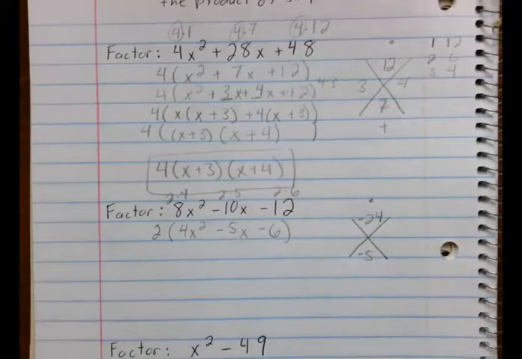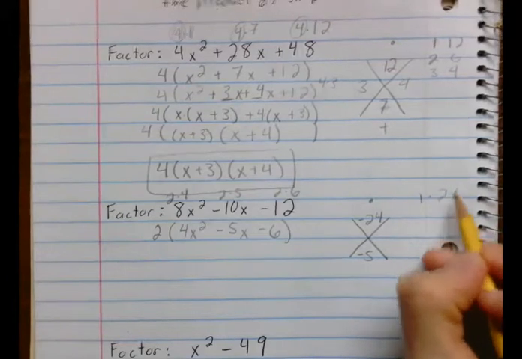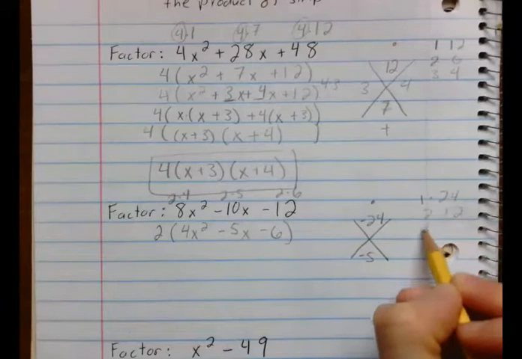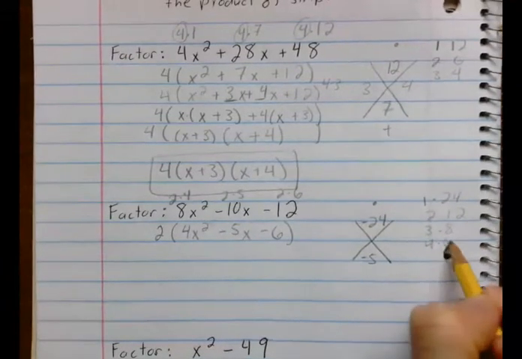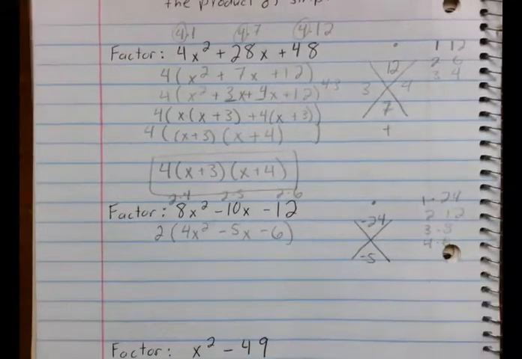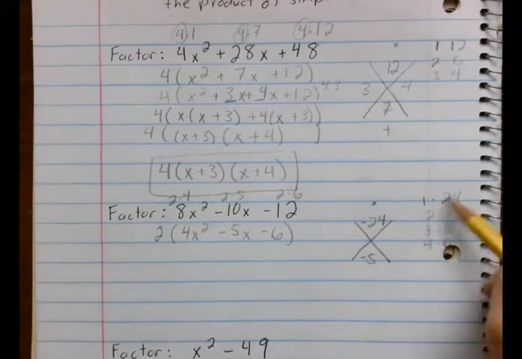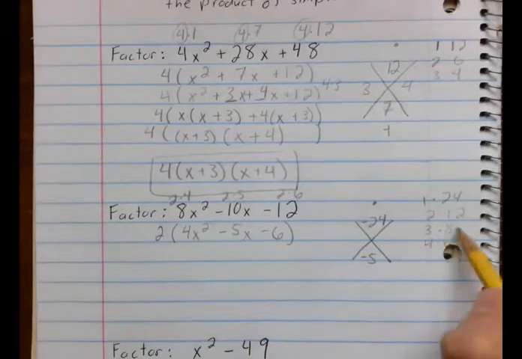So we want things that multiply together to give us 24. So that could be 1 and 24, 2 and 12, 3 and 8, and 4 and 6. So we need to consider, because this is a negative, that one of these numbers is going to have to be negative. So when I look at these, I want two numbers that are 5 apart. So 3 and 8 right there.